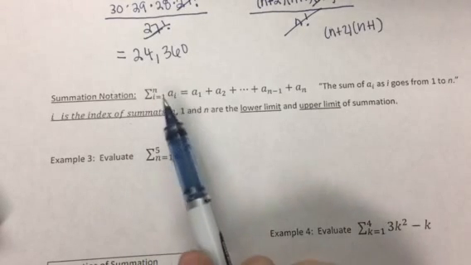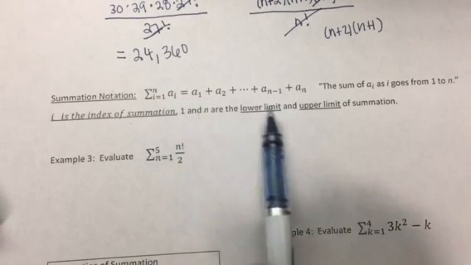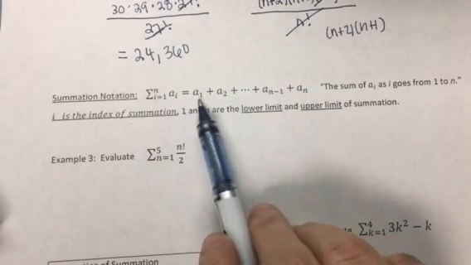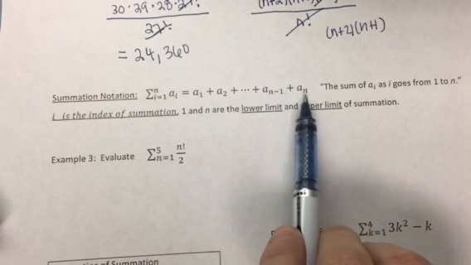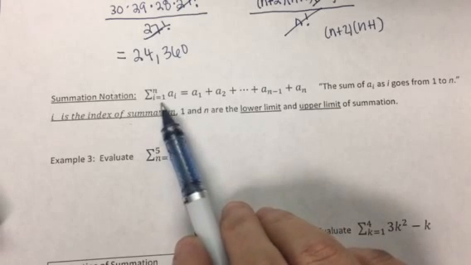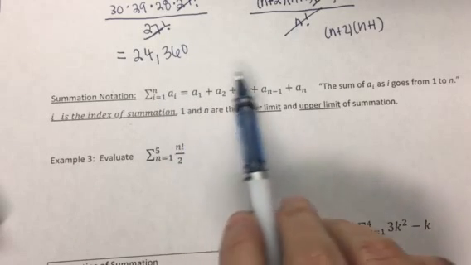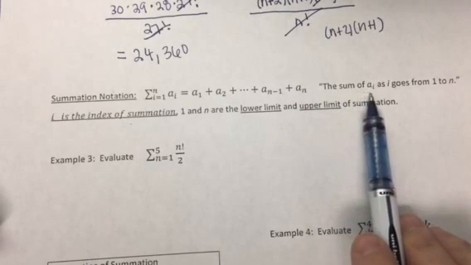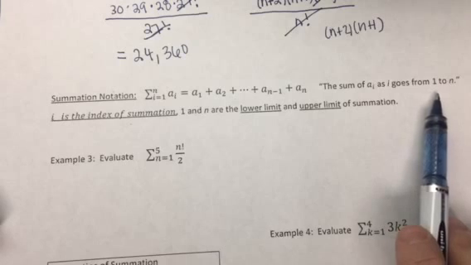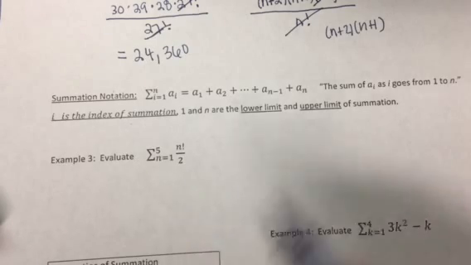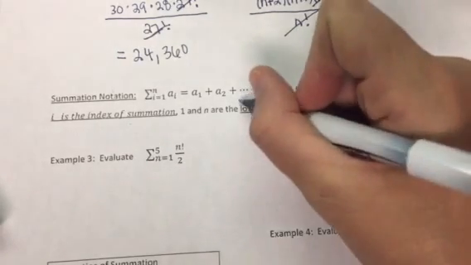For example, we could think of this as a sequence. We might not be given a sequence, but if I had this sequence of numbers starting with the first term all the way to the nth term, my lower limit is the first term. I'm going to add everything up till I get to the nth term. I could think of this as the sum of a sub i as i goes from 1 to n. The letter i is used to represent the index of the summation, and the index is like that starting point or lower limit.